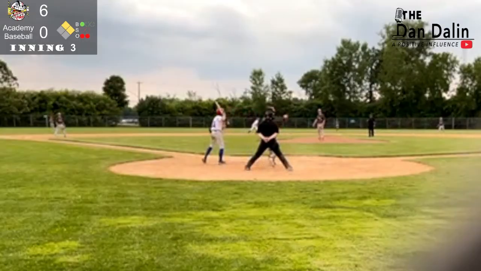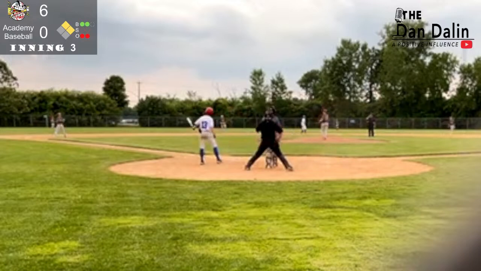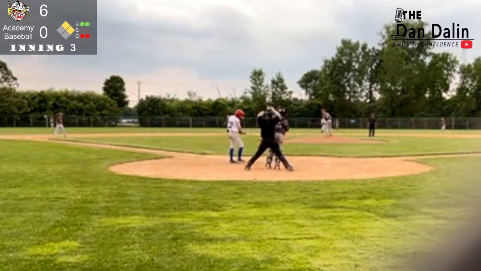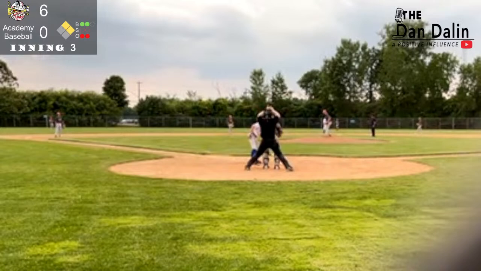Pitch is low, ball 2. 2 balls, no strikes, no outs.